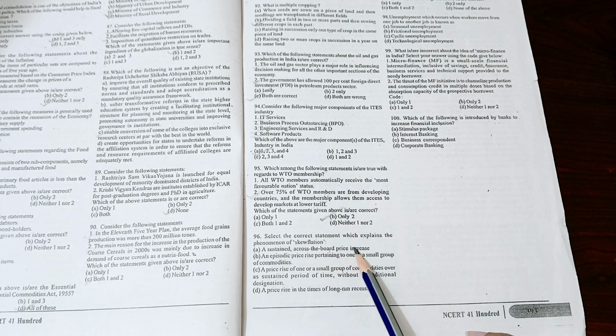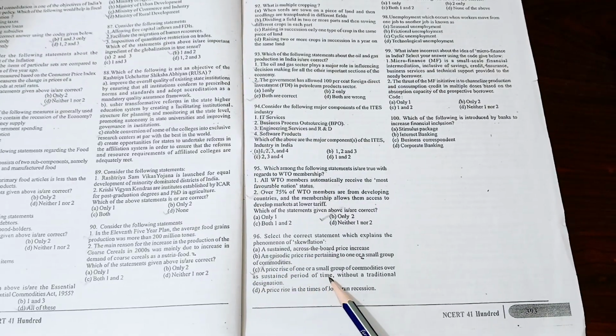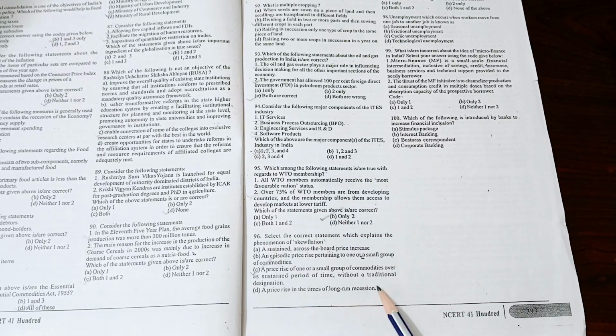Select the correct statement which explains the phenomena of squiflation. A sustained across the board price increase. An episodic price rise pertaining to one or a small group of commodities. A price rise of one or a small group of commodities over a sustained period of time without a traditional designation. A price rise in the times of long run recession. इसका आंसर है ऑप्शन सी, a price rise of one or a small group of commodities over a sustained period of time without a traditional designation.